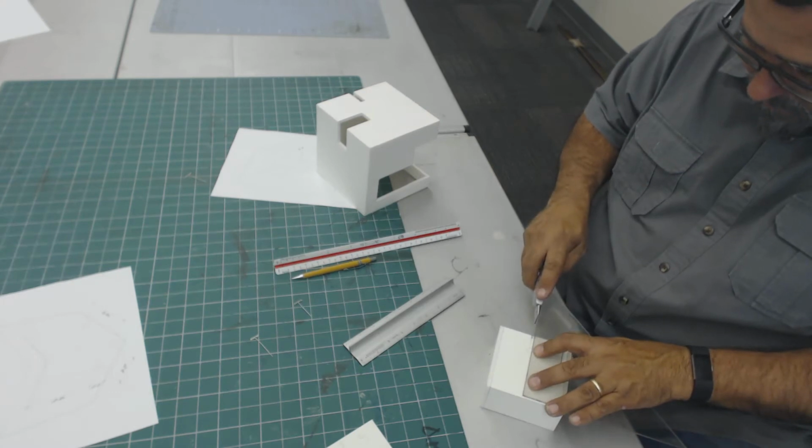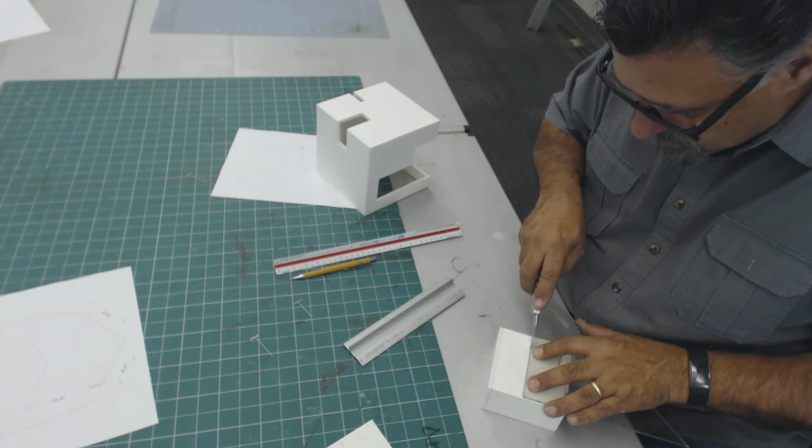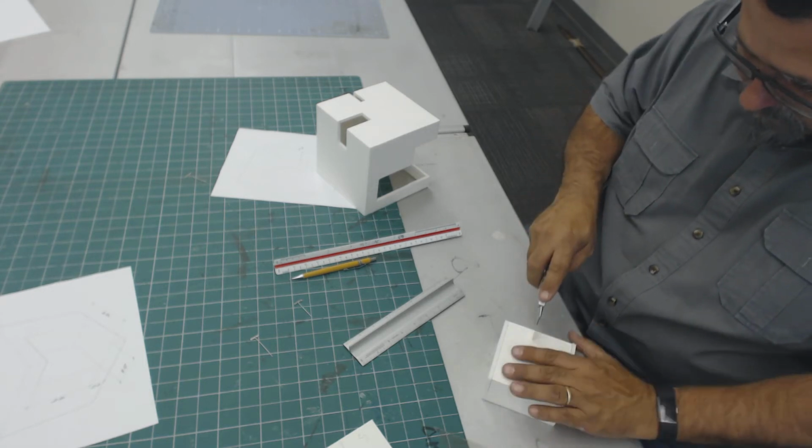How many minutes are we at, my friend? We're at 11 minutes, or 11 and a half minutes. All right, so I'm going to go ahead and cut this thing out because I don't want to pass that 15-minute mark.